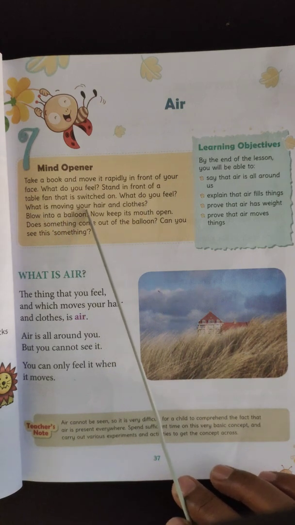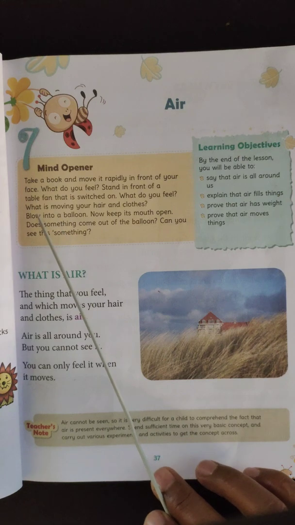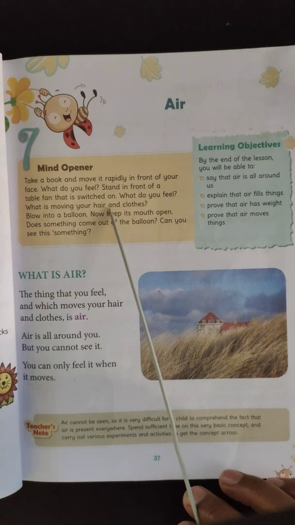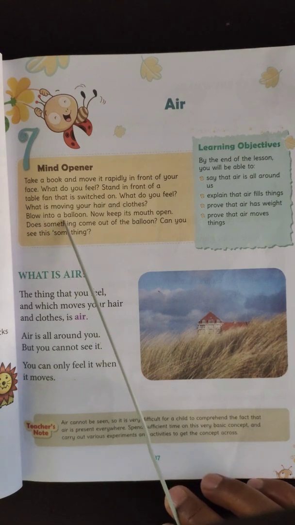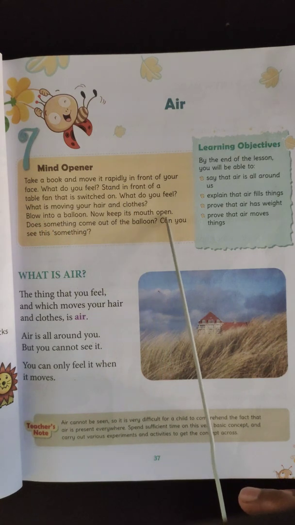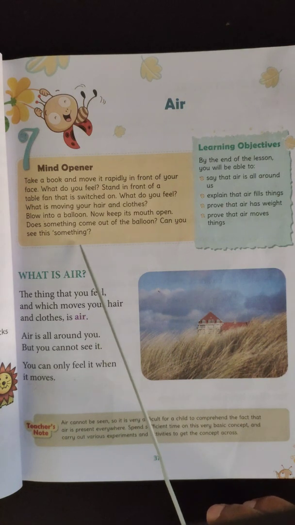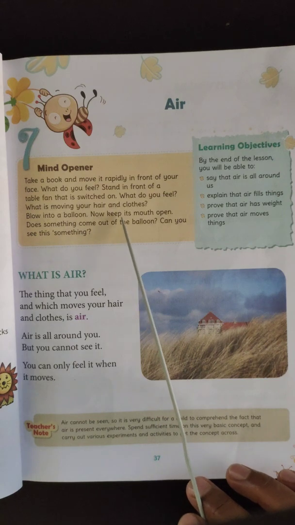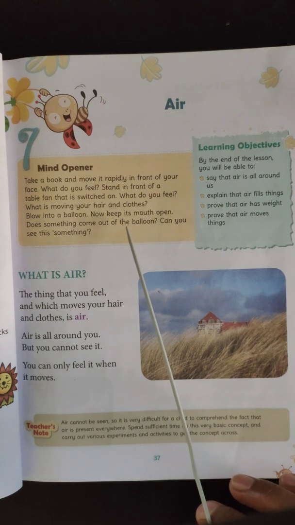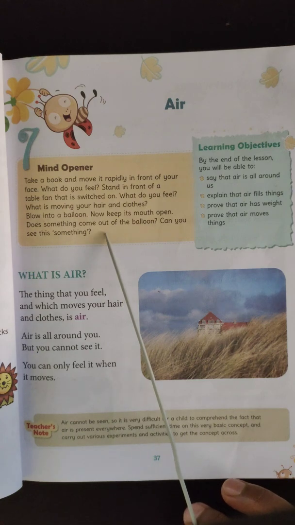What is moving your hair and clothes? It is nothing but again air. Blow into a balloon. Now keep its mouth open. Does something come out of the balloon? Can you see this something? Yes, whenever we blow the balloon and keep its mouth open, air starts coming out. But we cannot see the air. We can only feel the air.